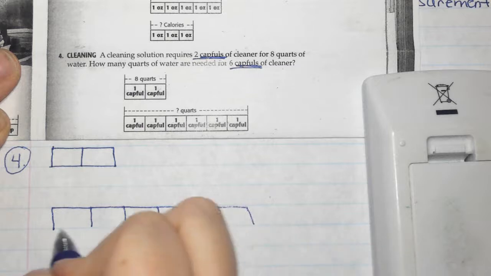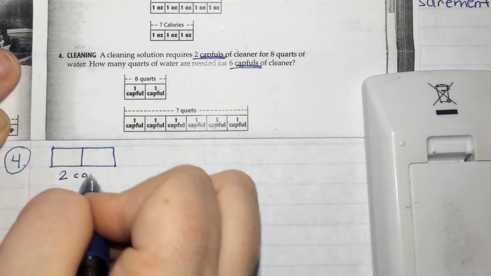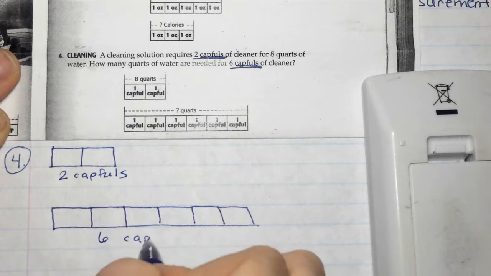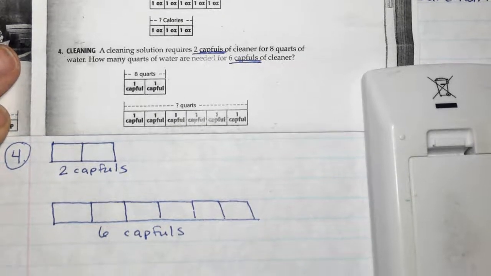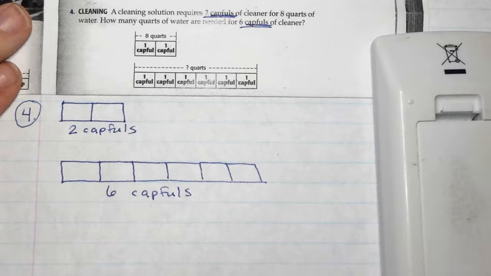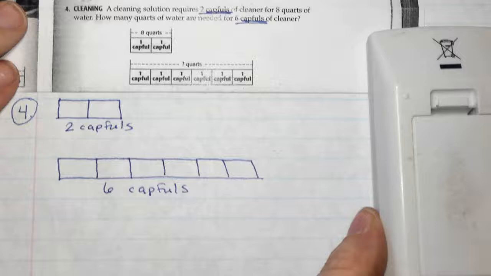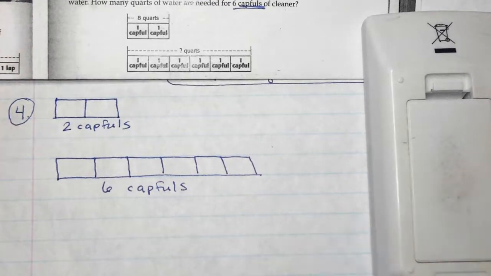I don't know why I drew that out weird that time. Okay, so we have 2 capfuls and 6 capfuls. All right, now again, one of these is part of a complete ratio. Which one is part of a complete ratio?